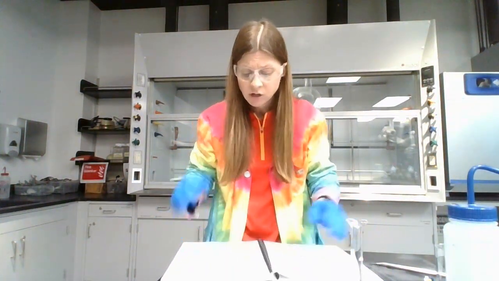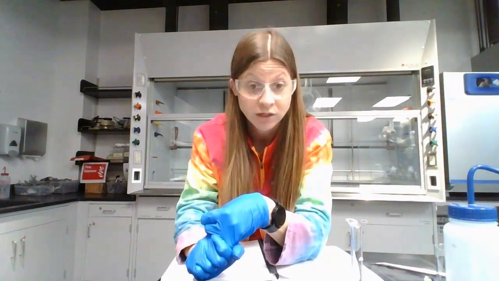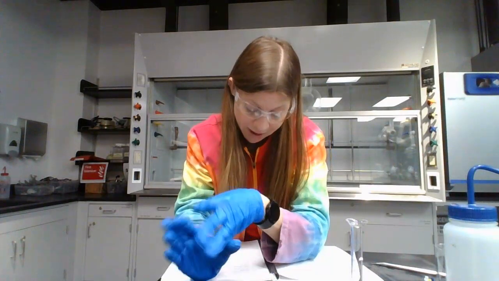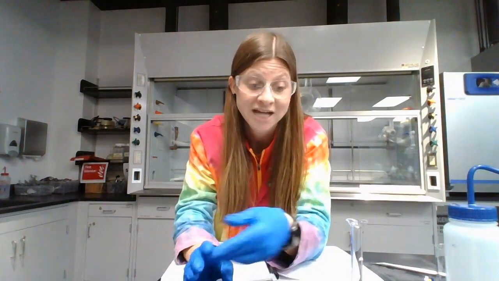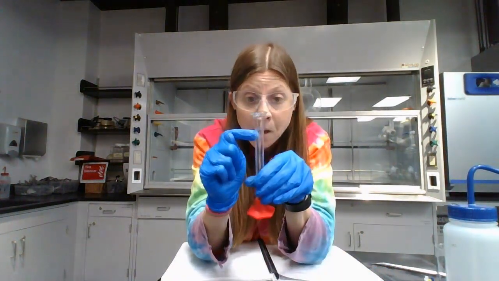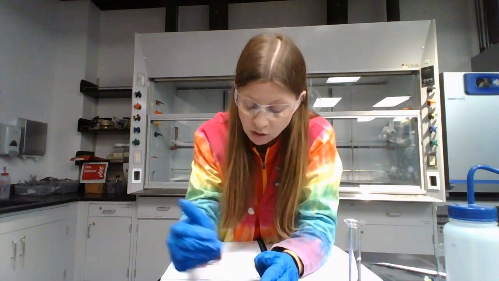So in your data table, you have mass of graduated cylinder plus sample and mass of graduated cylinder, those are coming from the balance. Mass of sample you're getting by subtraction, and then volume of sample, everyone's is going to be 10.00 because I'm telling you, make sure the volume is exactly on that 10 line, which is 10.00. Using the mass of the sample and the volume of the sample, you can calculate the density.